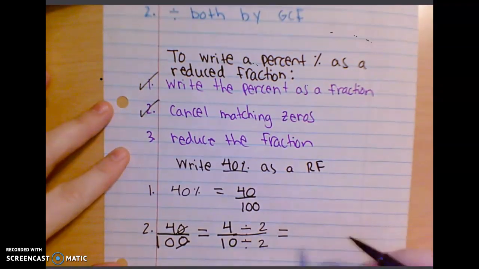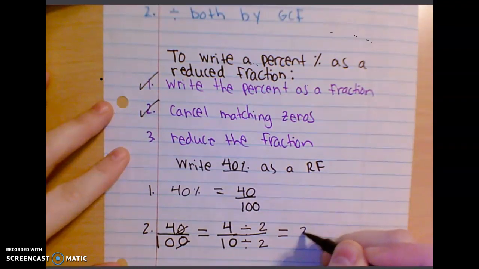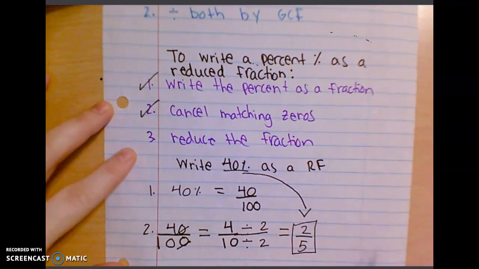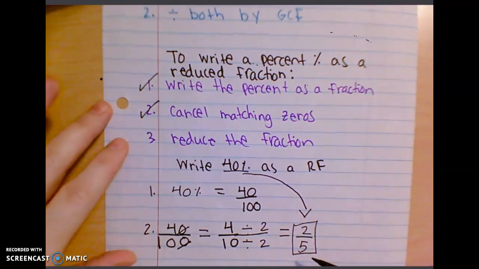2 will go into 4 twice. 2 will go into 10 5 times. So 40% written as a reduced fraction is 2/5.